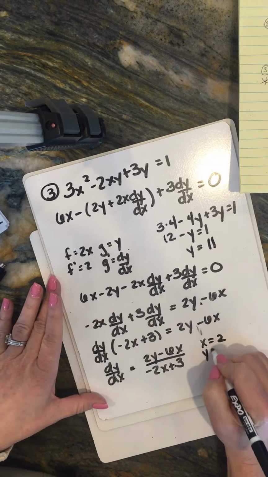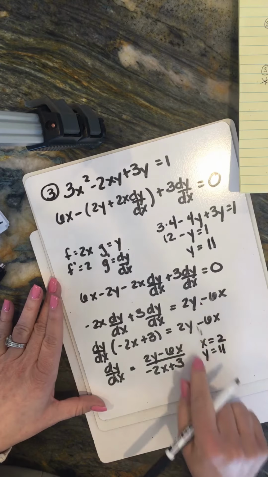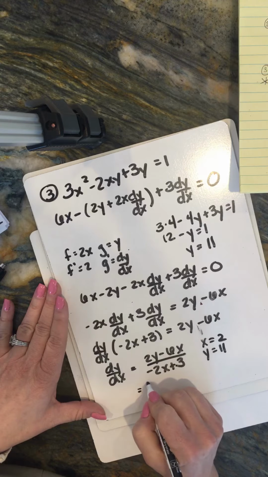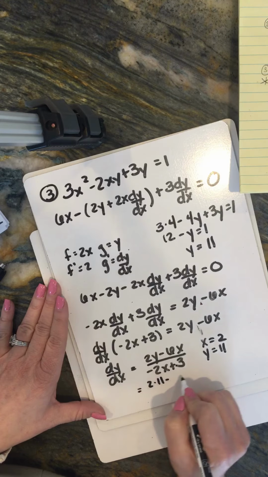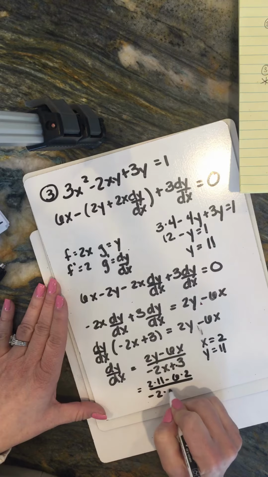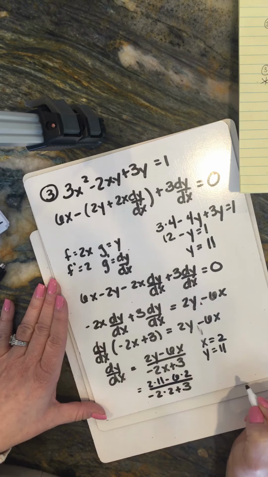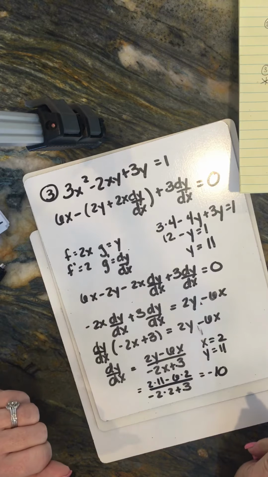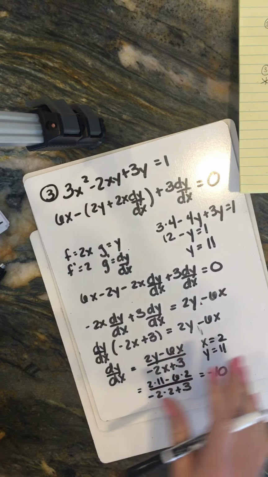So when x is 2, y is 11, we'll plug those values into our implicit differentiation. So 2 times 11 minus 6 times 2 over negative 2 times 2 plus 3. And that's where you get negative 10. So that was number 3.